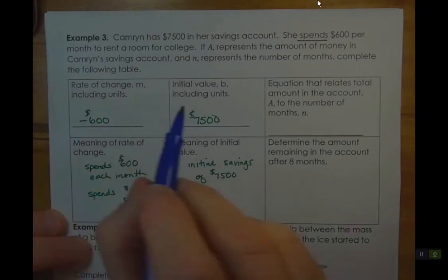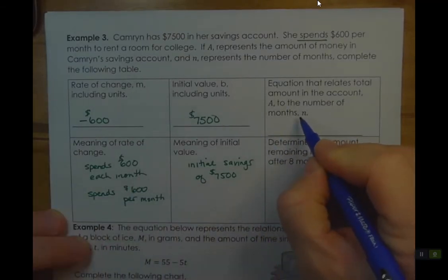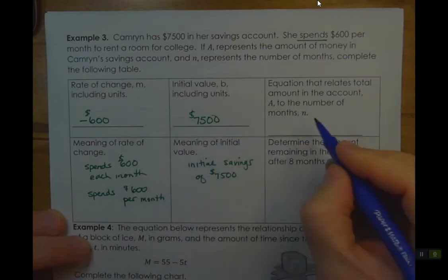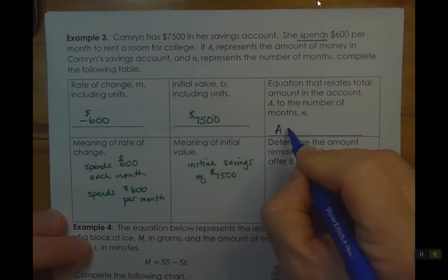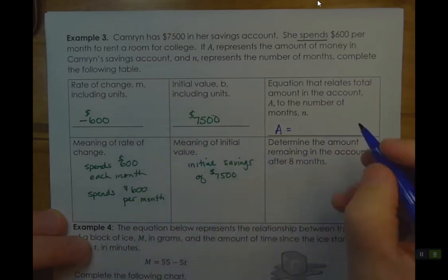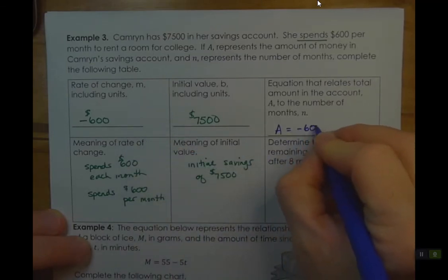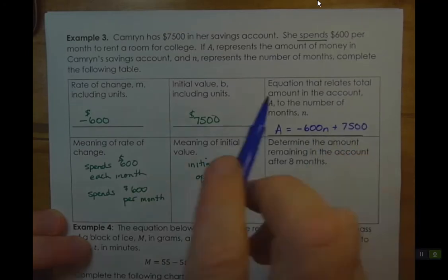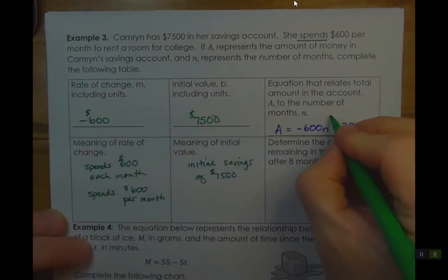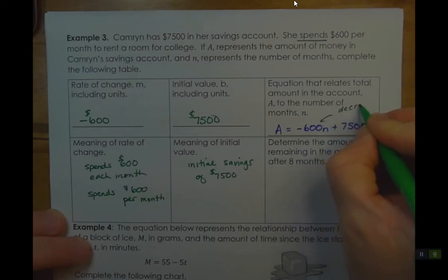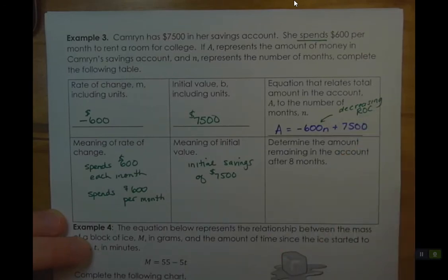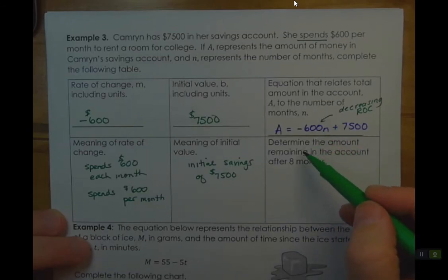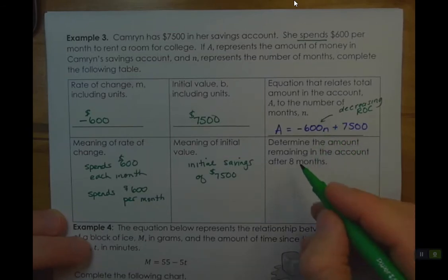All right. So when we make this equation, n is the number of months, so n is going to be multiplying by the rate of change. This is negative 600 n plus 7,500, because we know that this is a decreasing slope, or decreasing rate of change. So the money is decreasing over time.